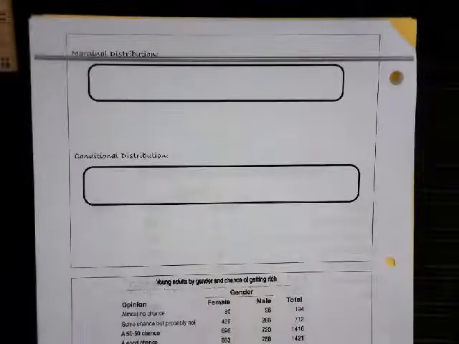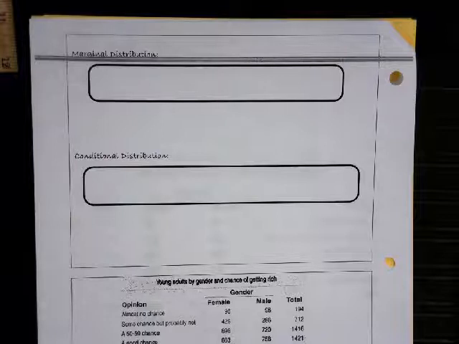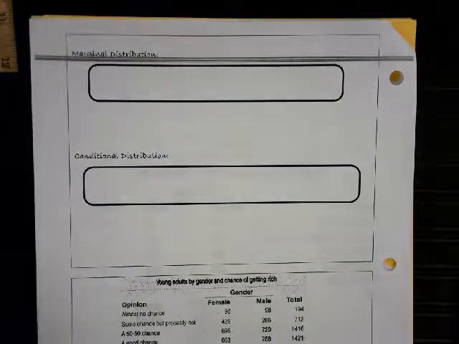I apologize about the line. The copy machine that I chose to use decided to put a line through it.